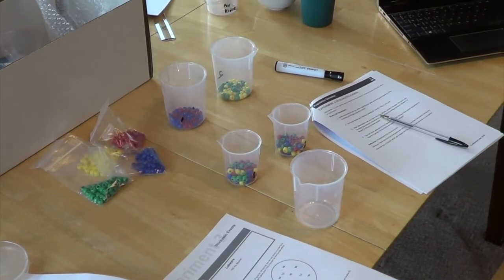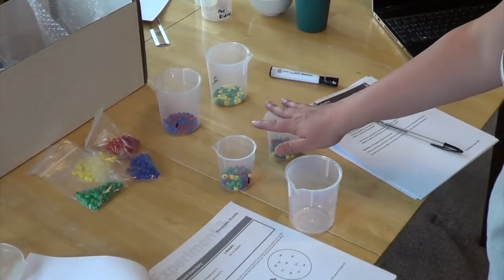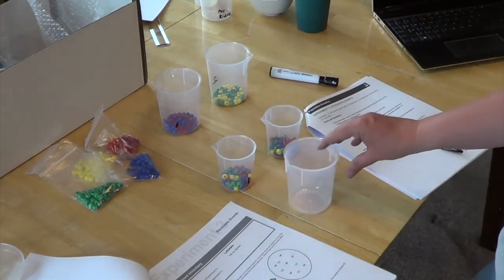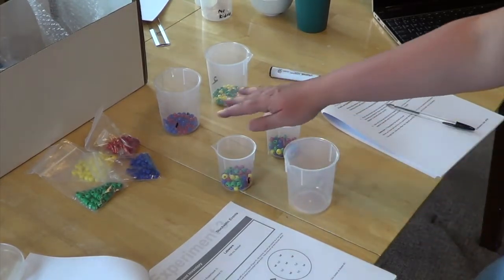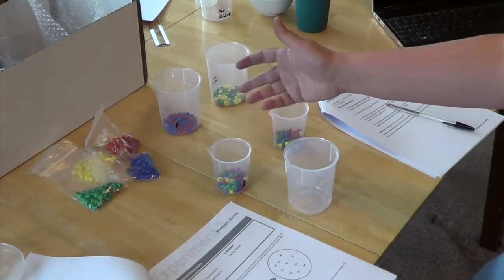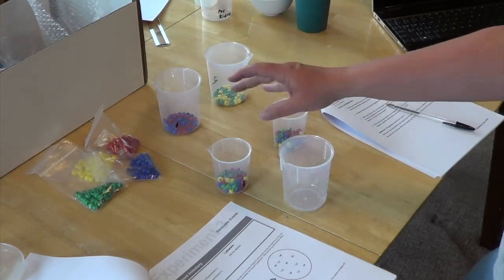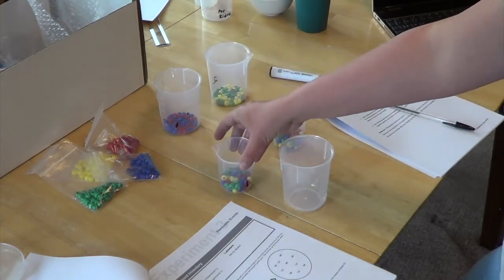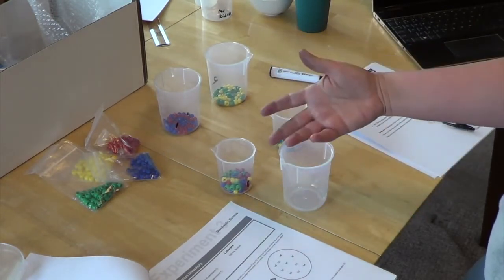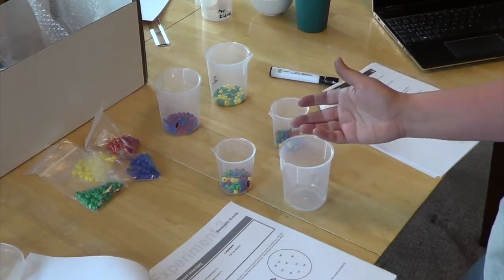Hi everyone, so we're on experiment 3, stochastic events. We have our beakers from the previous 2 experiments. Following the directions, we're going to consider this population 1 and population 2. So we're looking at genes in a population. And just like in real populations of animals or humans, you have a variety of genes in that population. Some genes can be more dominant than others or more prevalent.